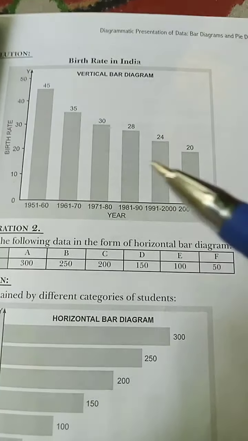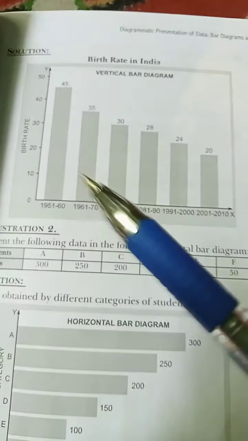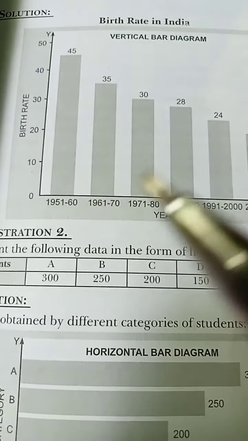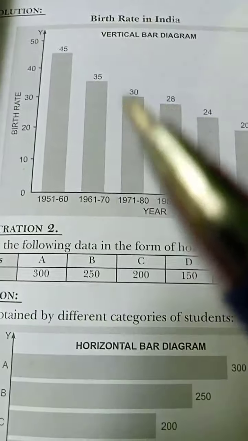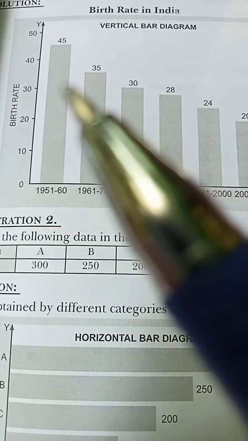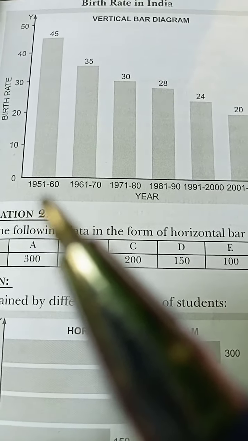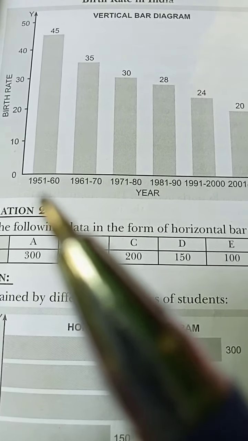Simple bar diagrams are of two types. Vertical bar diagram, this is vertical bar diagram, and this is horizontal bar diagram. This vertical bar diagram here shows the data of birth rate in the years. The length of bars here shows the birth rate, and the breadth of bars indicates the years. This indicates one decade.